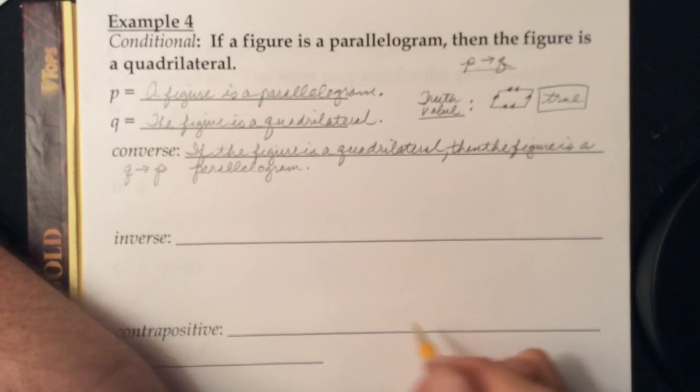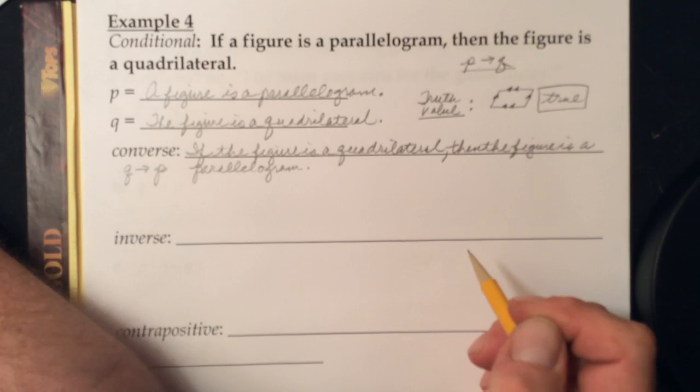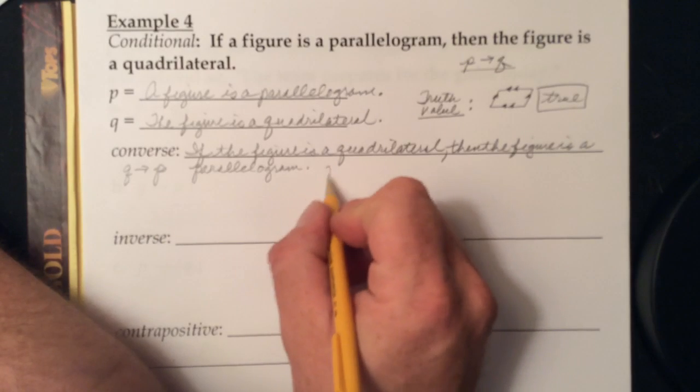Okay, so we wrote it. That was one of the things they asked us to do. We've got our symbol here to help us stay on track. Now let's find the truth value.